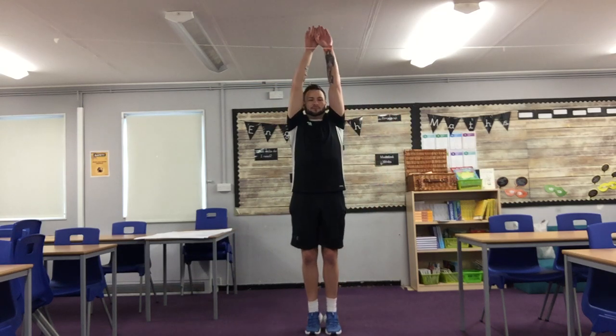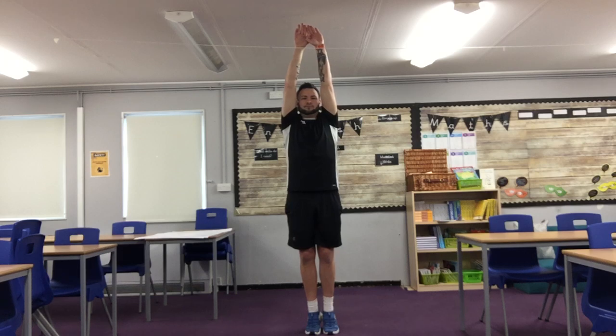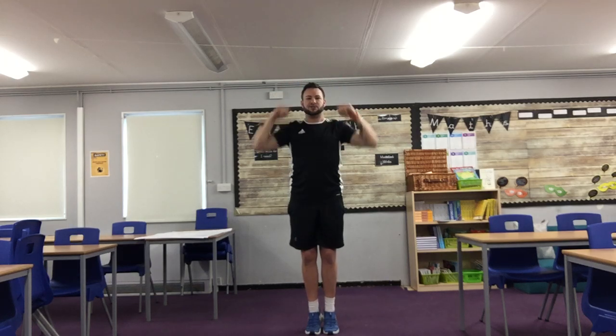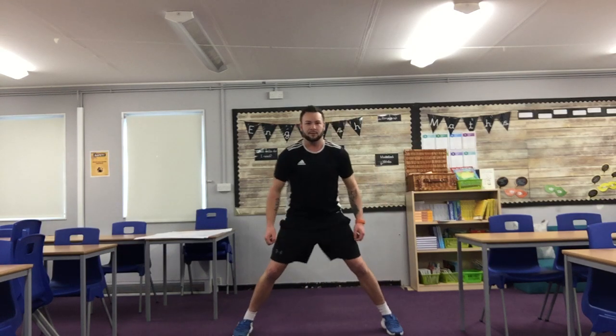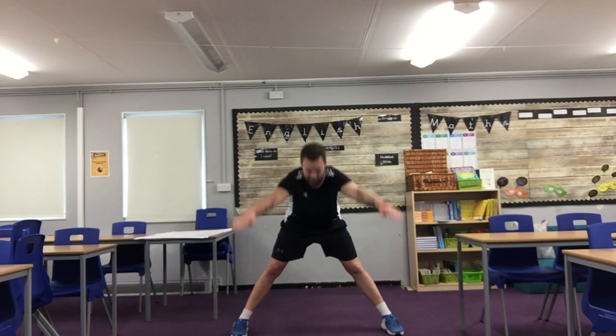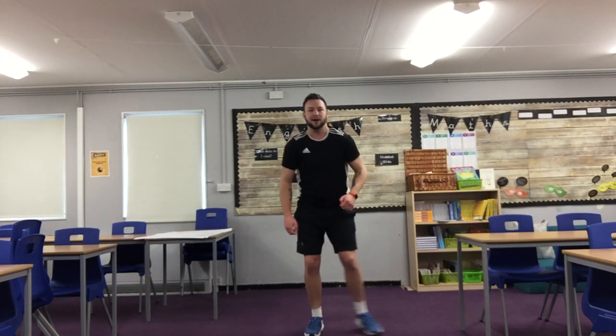Straight. Tuck. Straddle. Remember, similar to the start, arms go out in front. Practice whichever level you'd like. Just remember to hold them still. And pike.